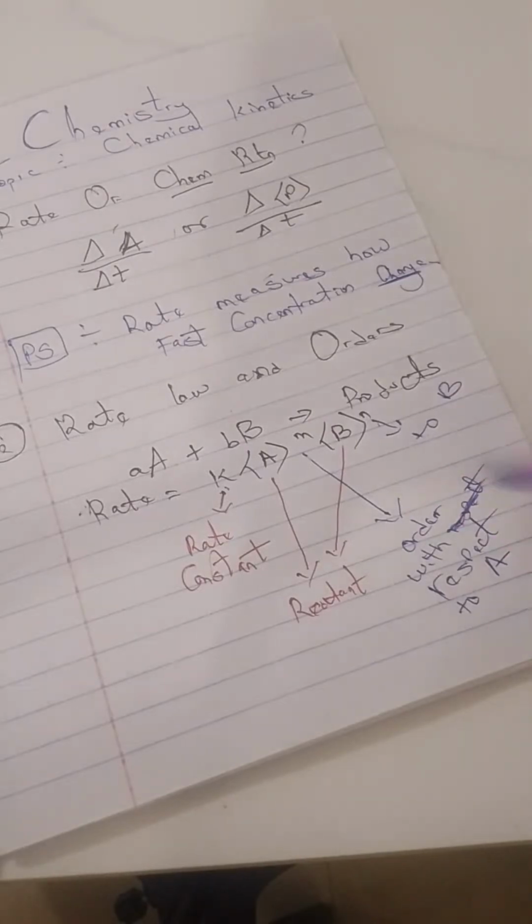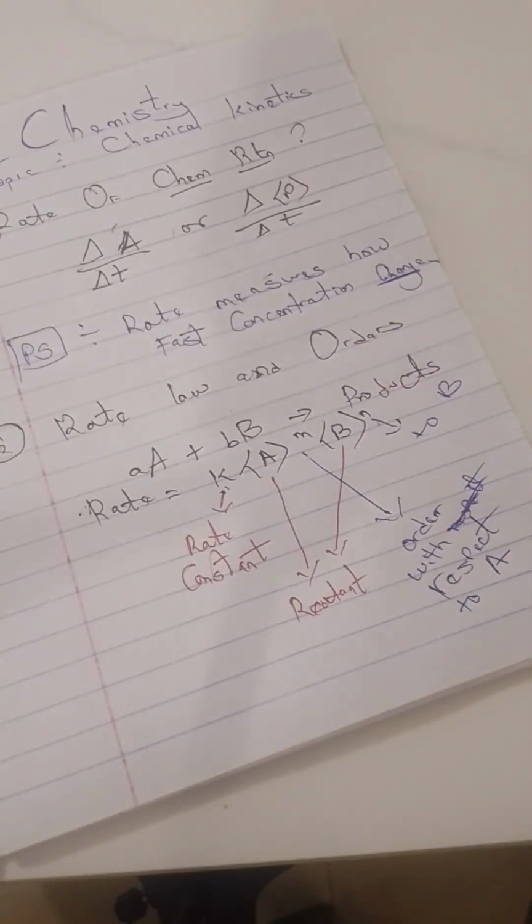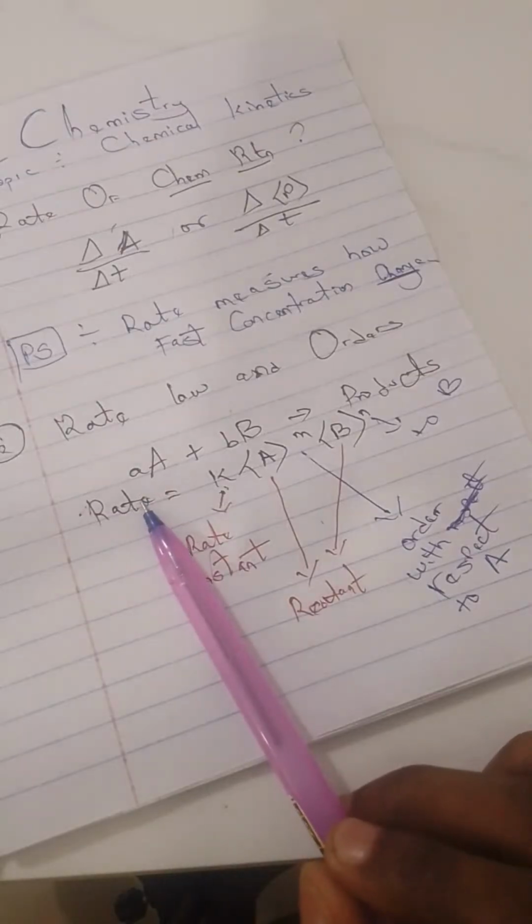I don't know if you get this formula. Please follow this formula that I'm dropping down and understand it perfectly well, because we'll use it to solve questions towards the end of the class. We have 30 more minutes. Like I said, the class is just 45 minutes. So write this down. This is the formula to get the rate law.